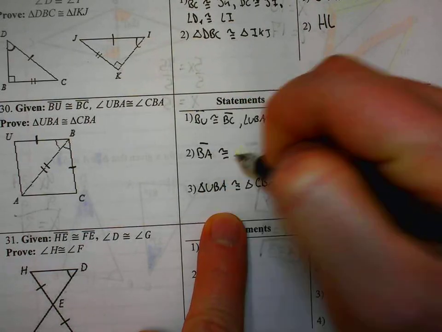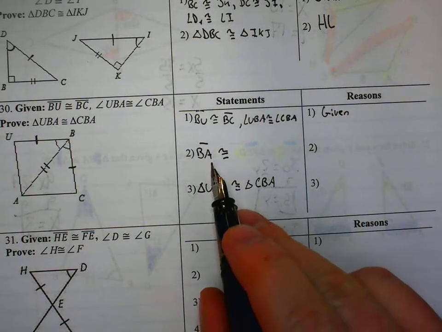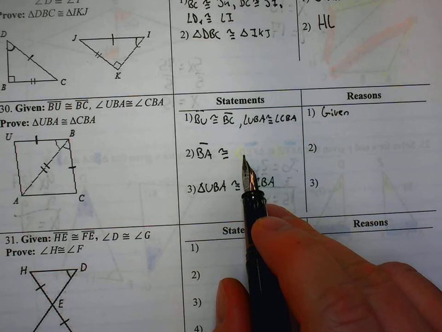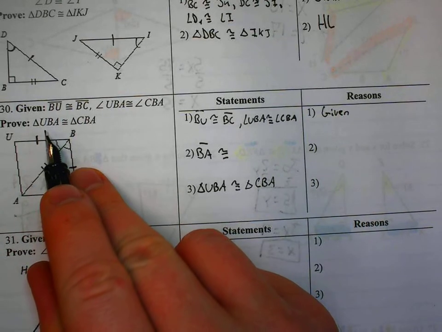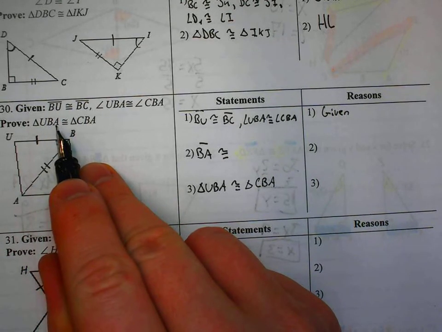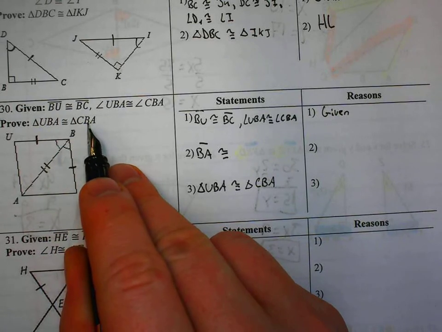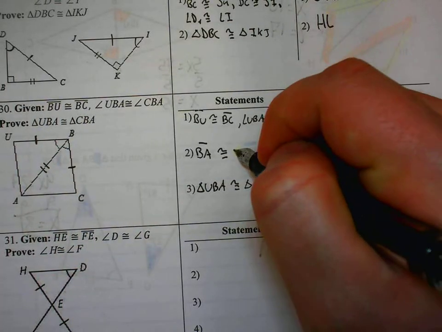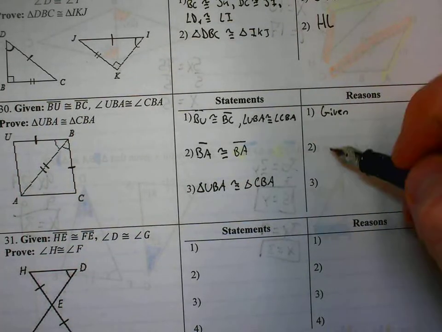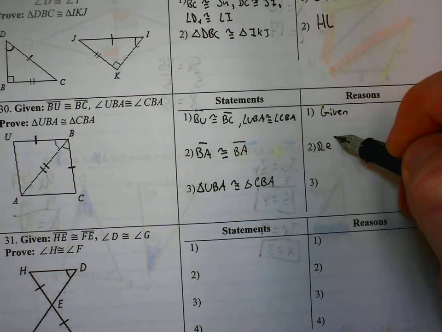is congruent to. Now to make sure I get the parts in the correct order for the second segment, I'm going to cheat a little bit and look at my proof statement. BA are the last two letters of this triangle. The corresponding last two letters would also be BA, so the order is not changed. The thing that lets us say that things are congruent to themselves is the reflexive property.